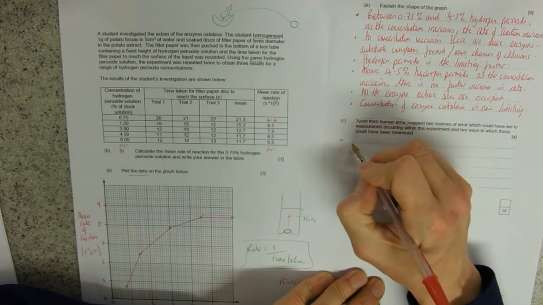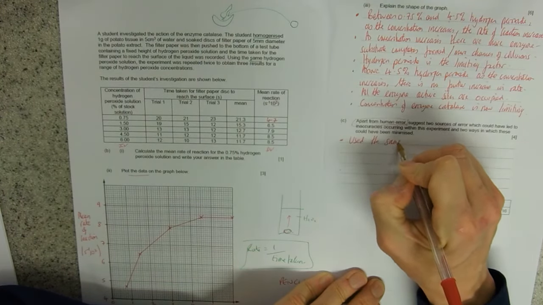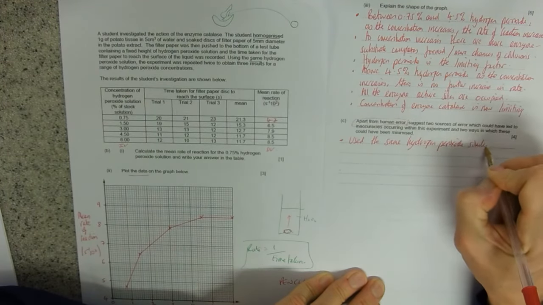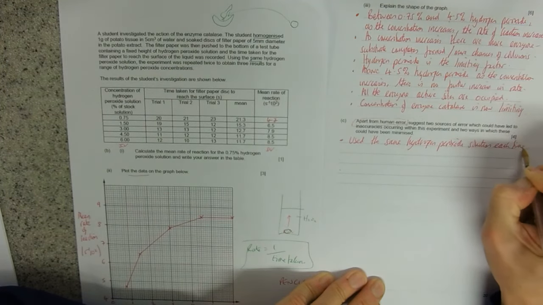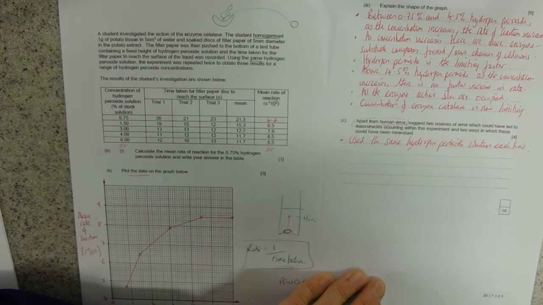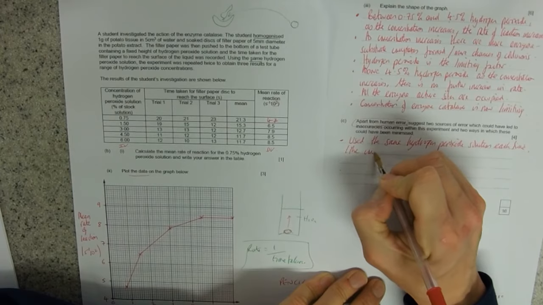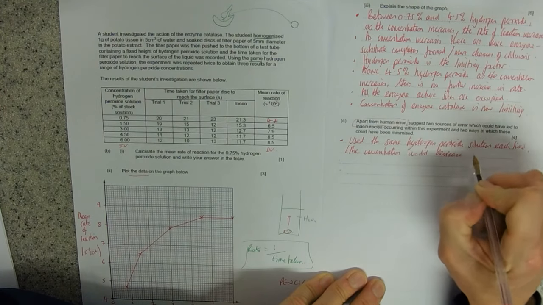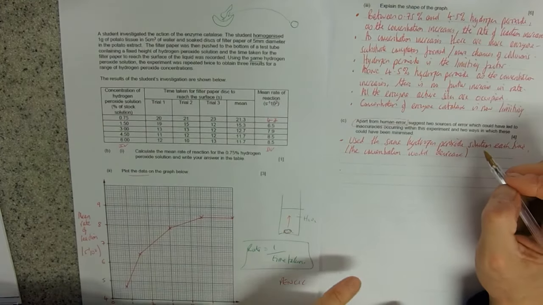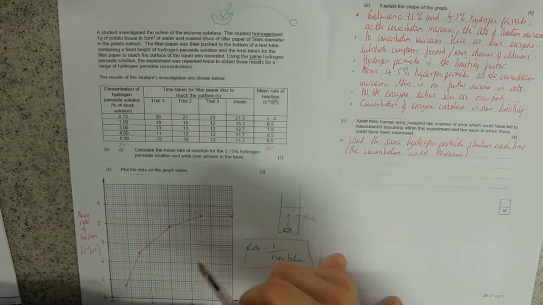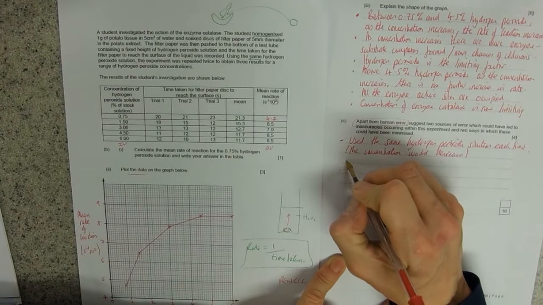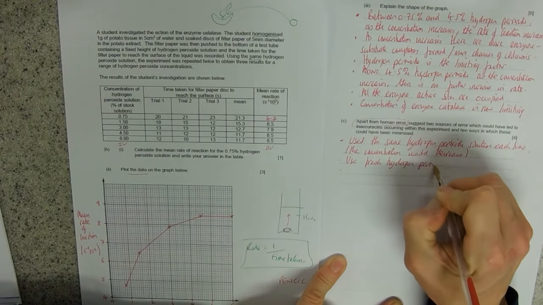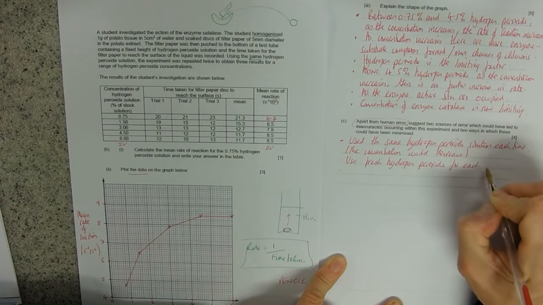So they used the same hydrogen peroxide solution each time. Now the concentration would decrease, and so the rate of reaction would also decrease. Our solution to that is to add fresh hydrogen peroxide for each repeat. So use fresh hydrogen peroxide for each repeat.